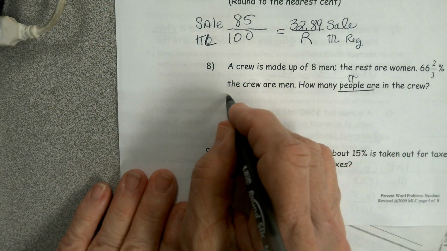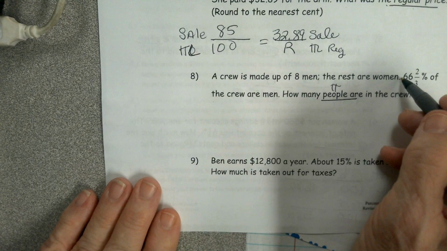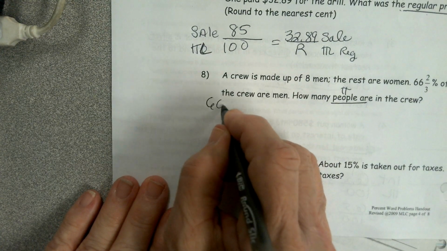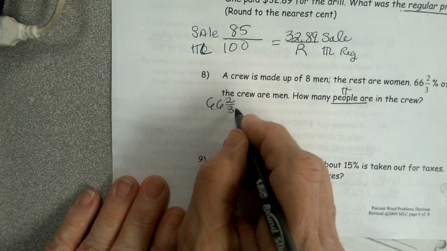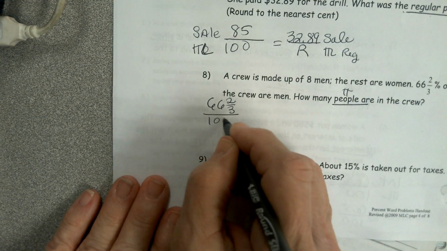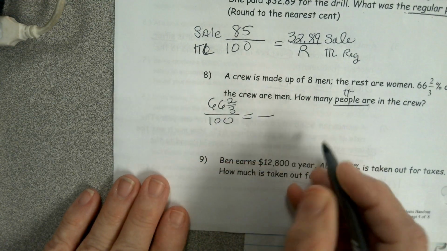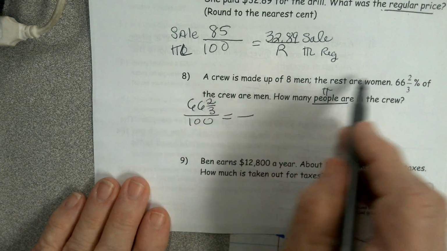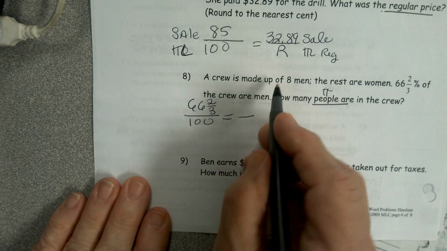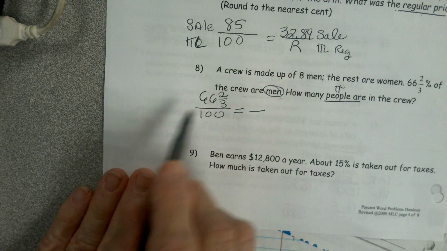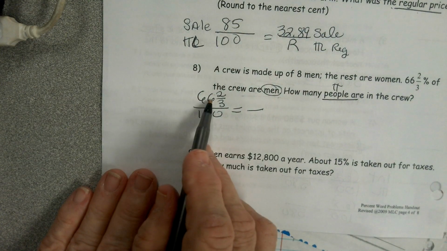And so, in fact, let's go ahead and do this. Do I have my percent? Yes. 66 2/3 over 100 is equal to, and that's 66 2/3 are who? Are the men. Guess how I have to label this? Men on top.